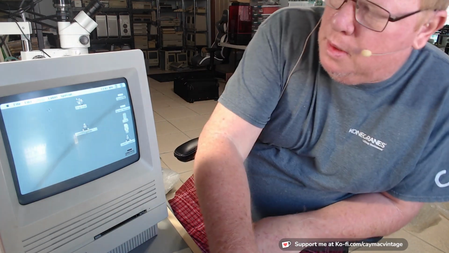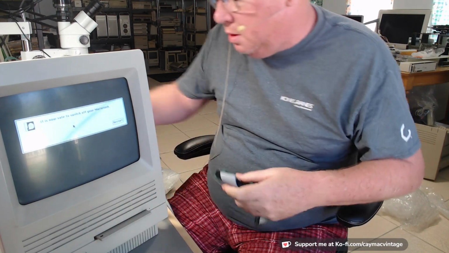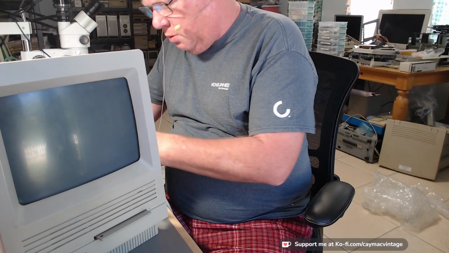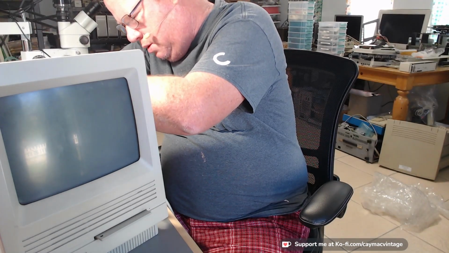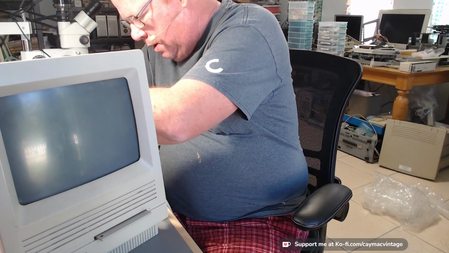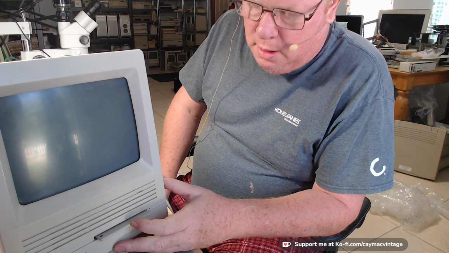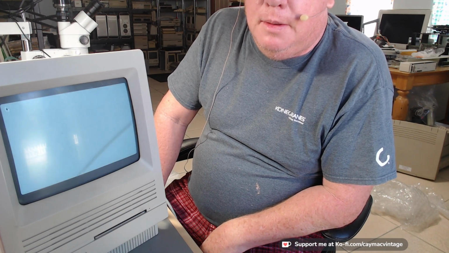Okay, so let's shut this down. And really, all that this does is just connect to this. This connects to the SCSI port, so I just plug this into the SCSI. I don't need to connect anything else. And we have to boot up from the floppy. It is going to be in French. I'm sorry.